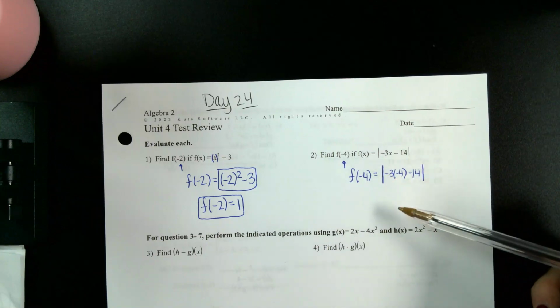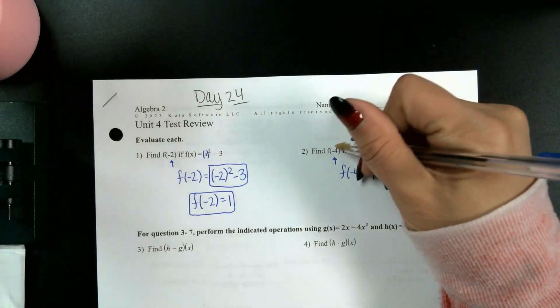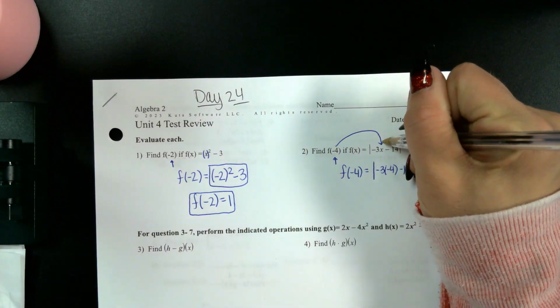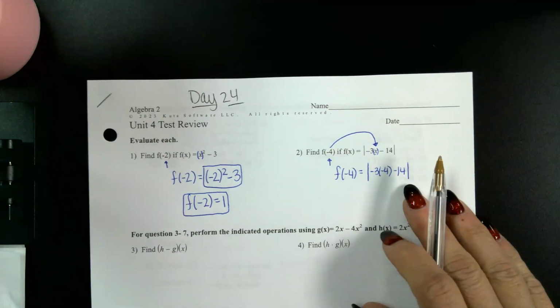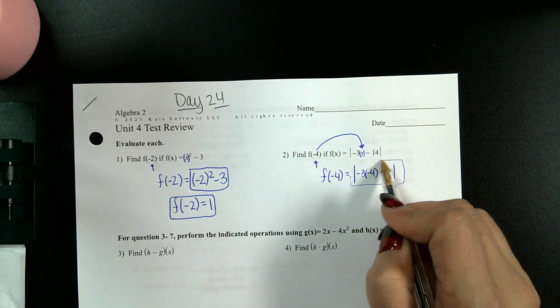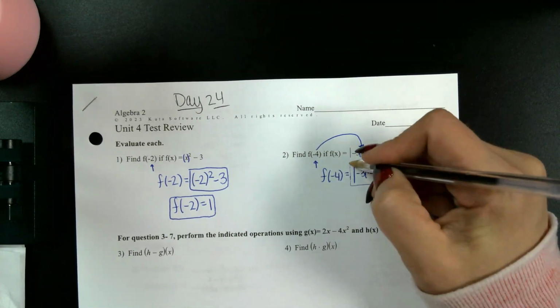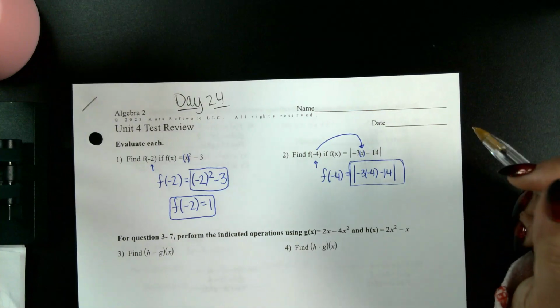Now number 2, same type of problem. You are plugging this -4 in where you see the x. So far all I've done is rewrite this right side with a -4 where the x was. So now we've got to figure this out, okay?